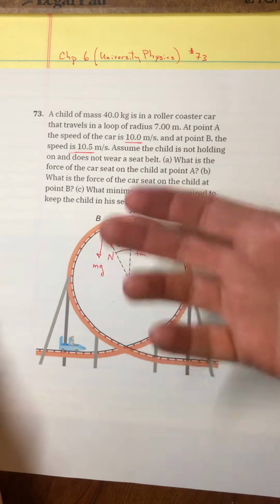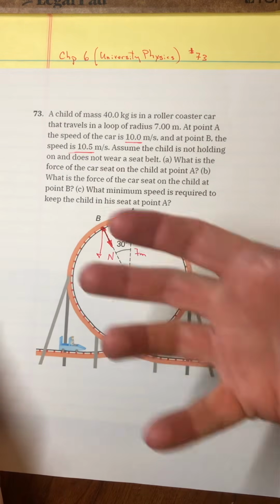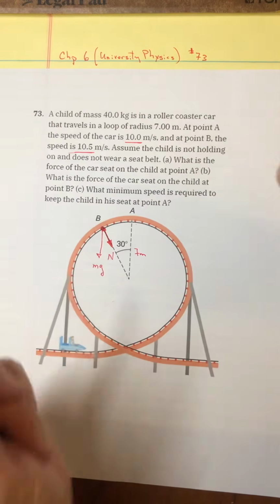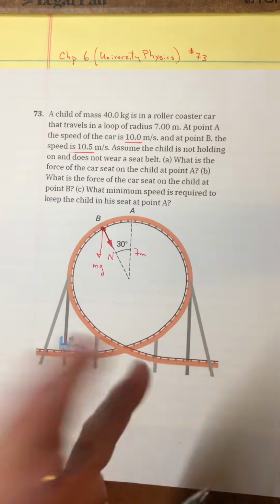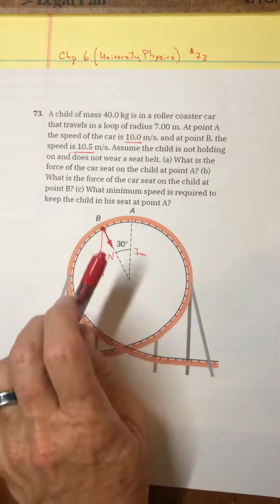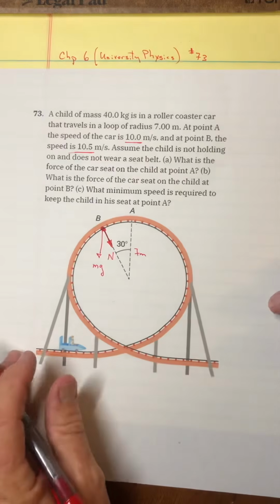Even then, we'll say it's a minor amount of friction on the rider's bottom, but left and right there is none, because the child's not holding on, and there's no strap, no seatbelt. So that's the physical picture they want you to have.